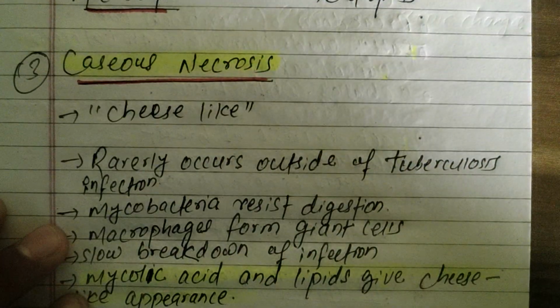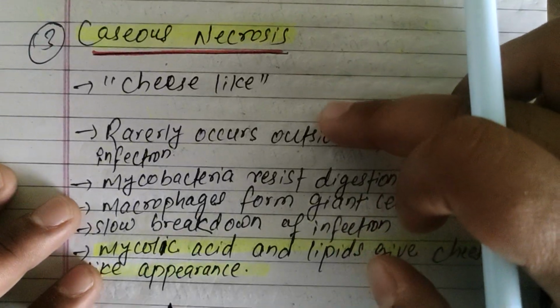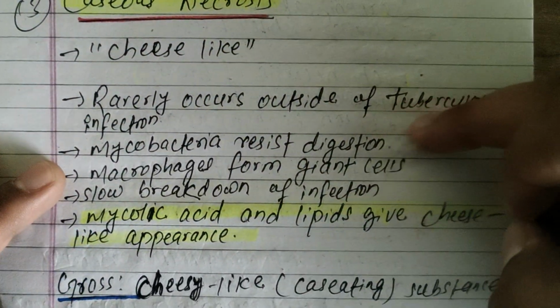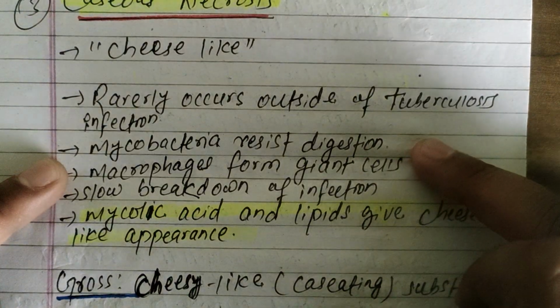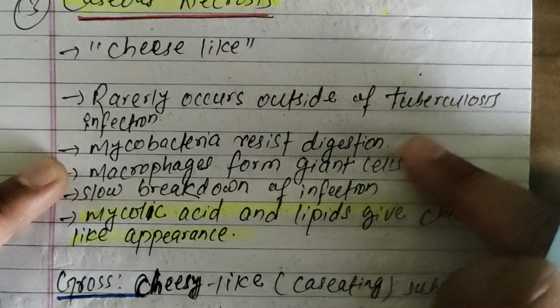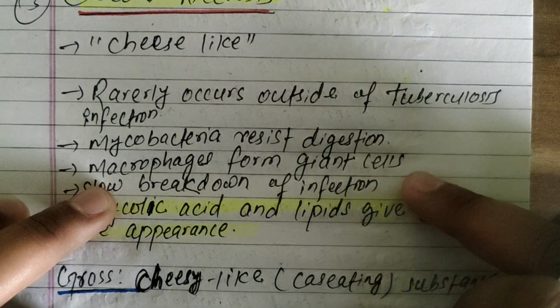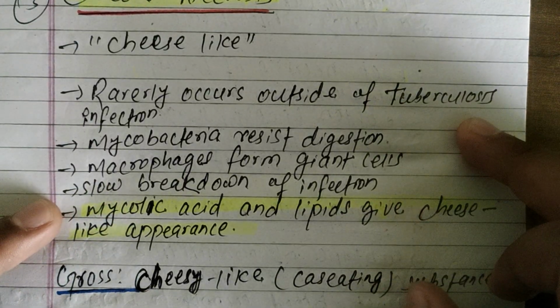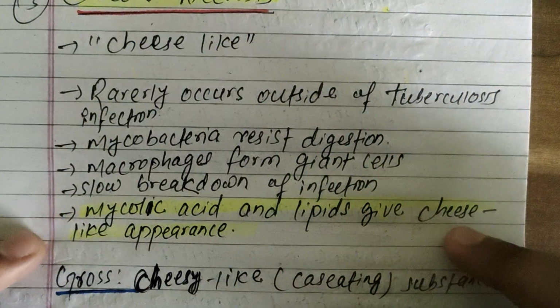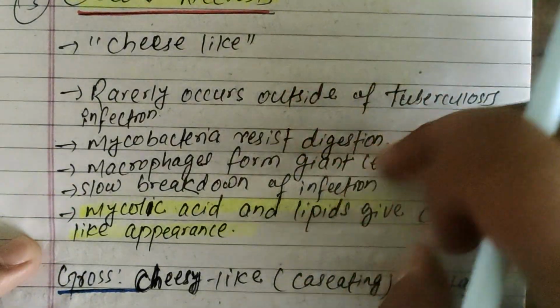Similarly, in caseous necrosis, the necrosis is cheese-like and rarely occurs outside of tuberculous infections. Mycobacterium resists digestion, and the macrophages form giant cells, and there is a slow breakdown of infection, and the mycolic acid and the lipid give the cheese-like appearance in caseous necrosis.